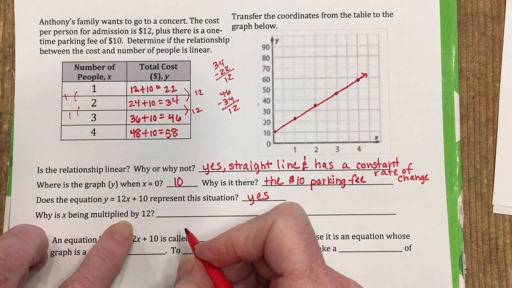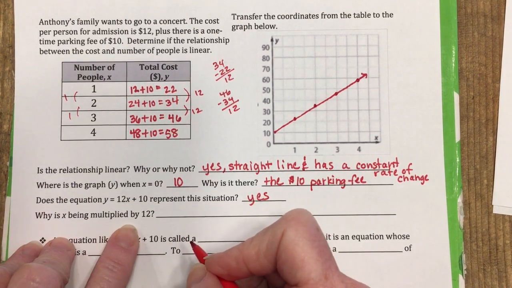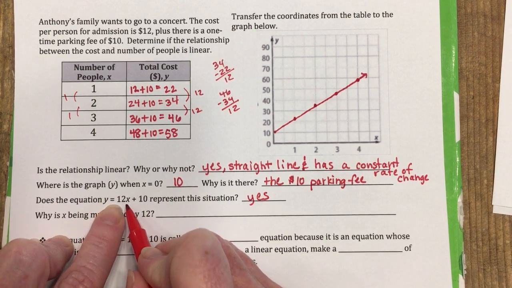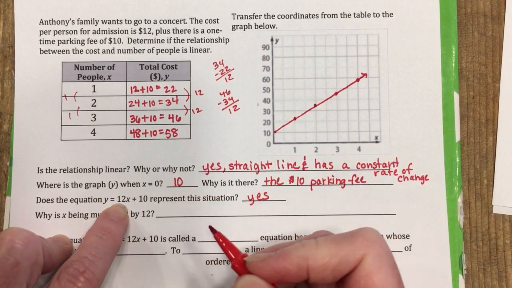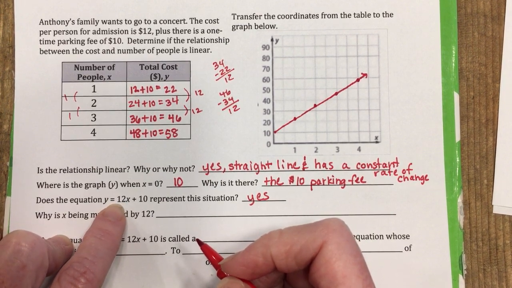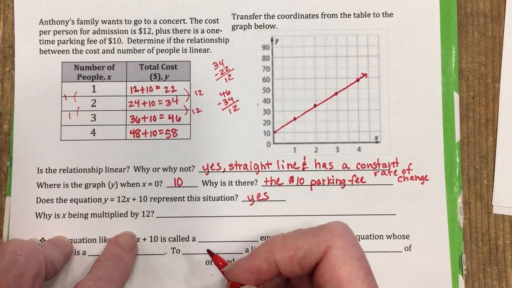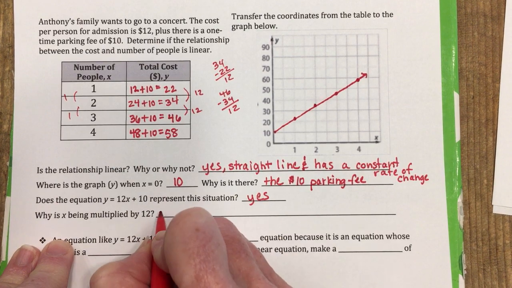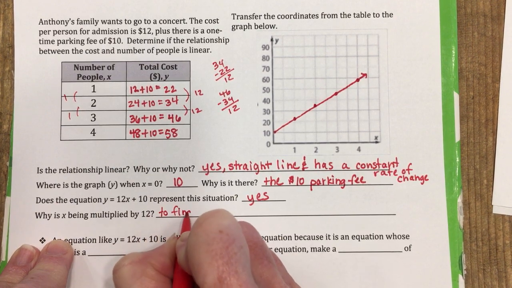Okay, and then they ask, why is x being multiplied by 12? All right, so why are we having to do this part right here, 12x? Remember, a number next to a letter means multiplication. That's why I know it's multiplication. Okay, so we're multiplying x times 12 because x is the number of people and 12 is the cost. So to find the total cost per person, you have to multiply, right?